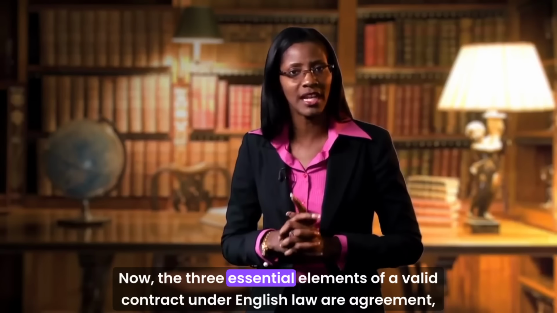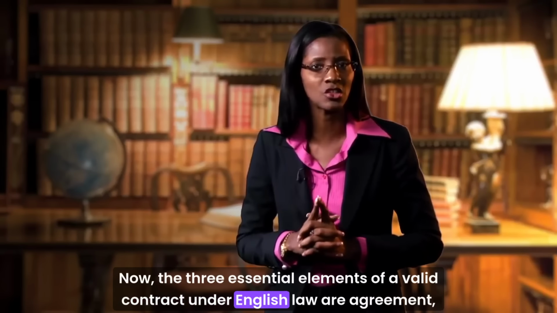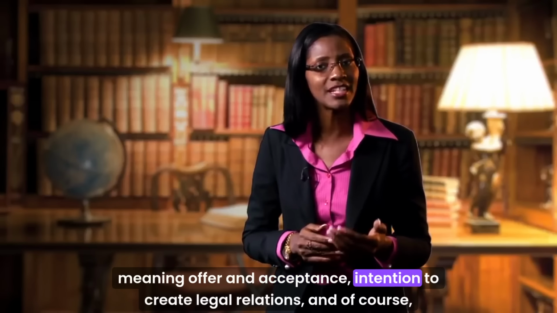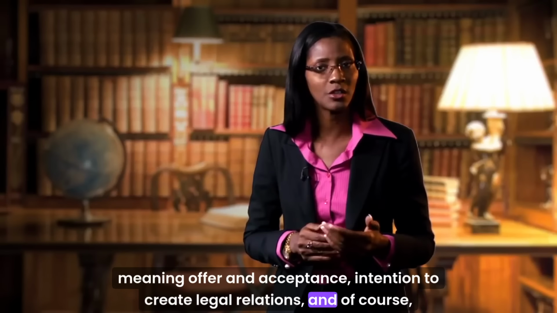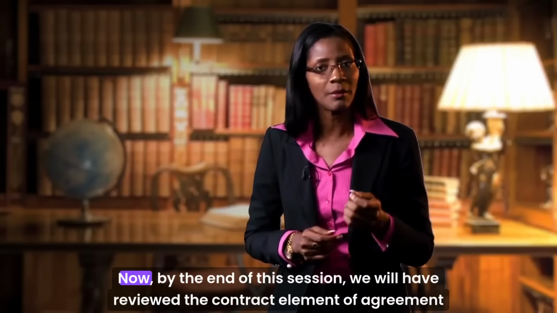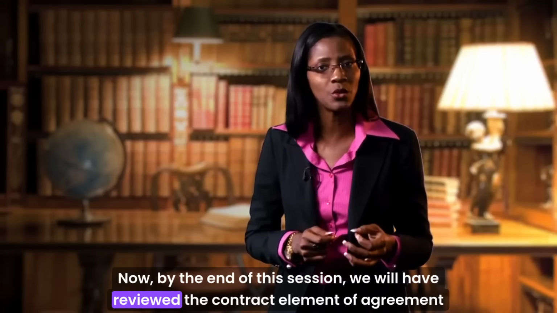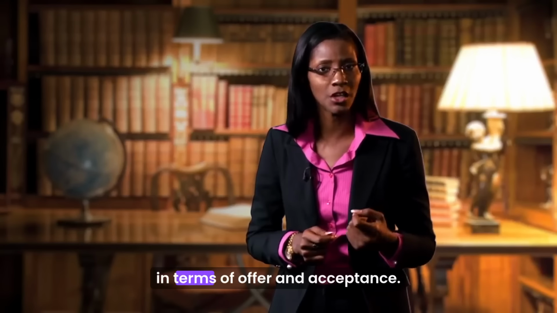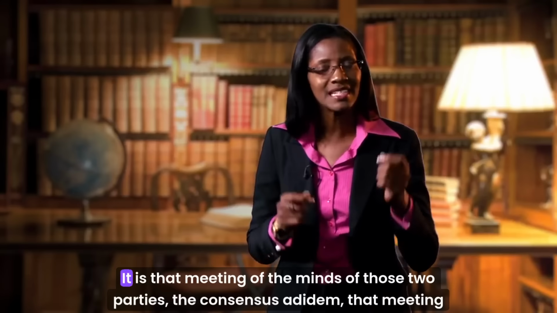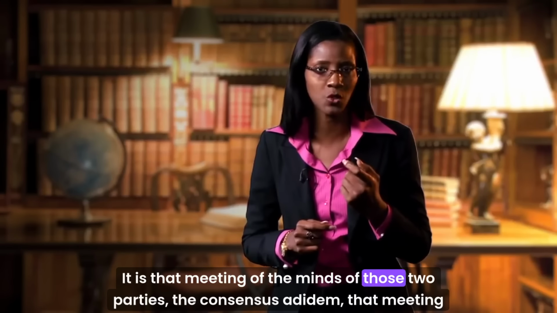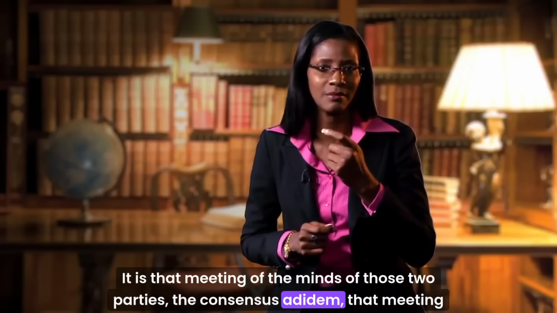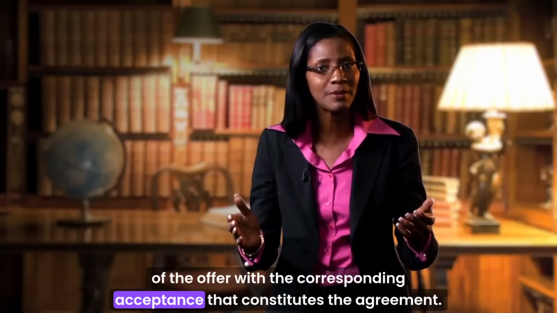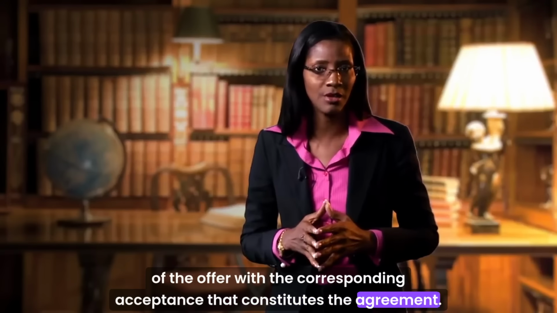Now, the 3 essential elements of a valid contract under English law are agreement, meaning offer and acceptance, intention to create legal relations, and of course consideration. Now, by the end of this session, we will have reviewed the contract element of agreement, which is usually expressed in terms of offer and acceptance. It is that meeting of the minds of those 2 parties, the consensus ad idem, that meeting of the offer with the corresponding acceptance that constitutes the agreement.